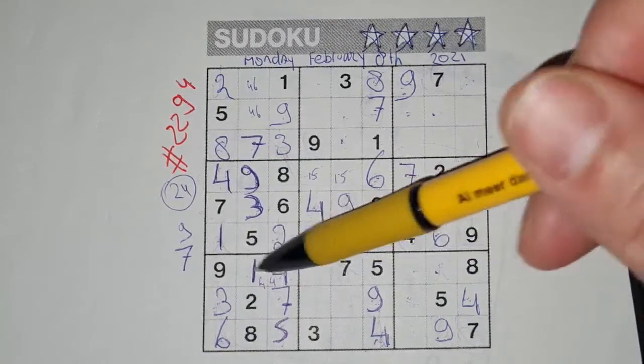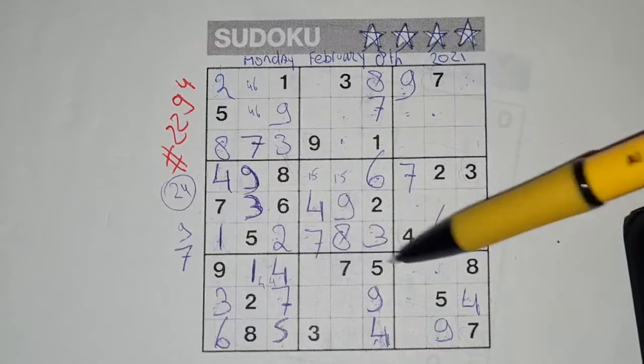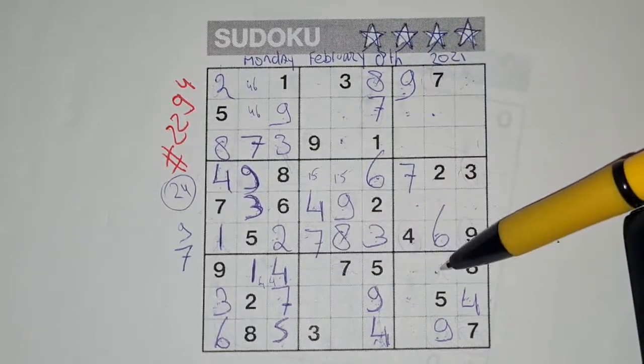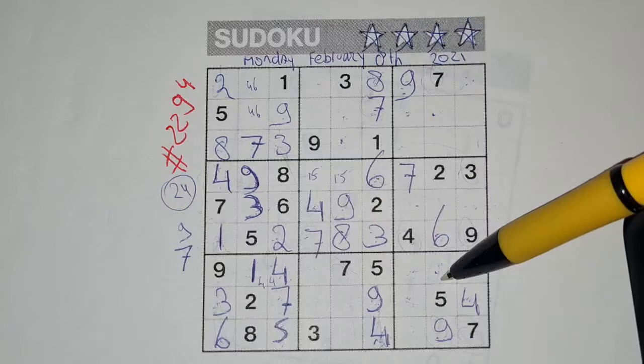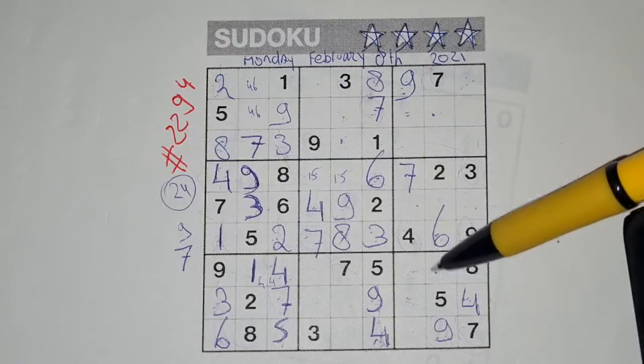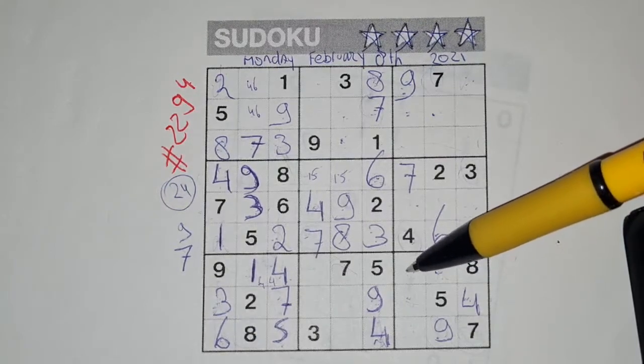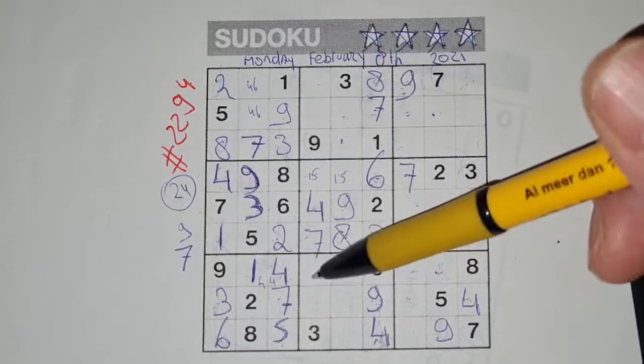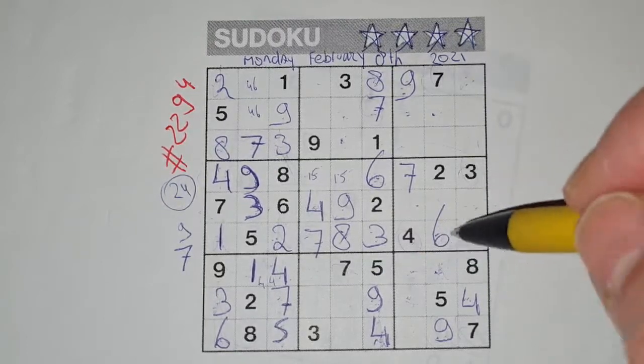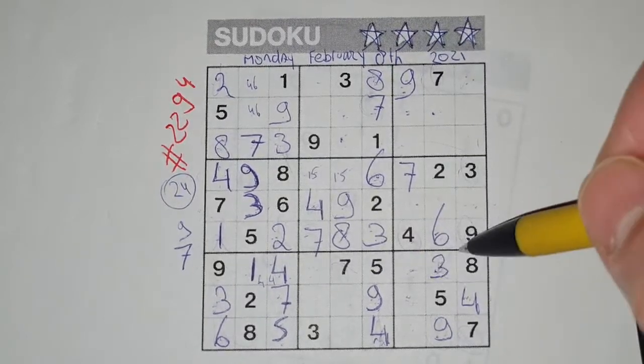3 missing numbers in this row. Those numbers are the 2, the 6, and the 3. We see here 2 and a 6, so no 2 and a 6 in this box. The 2 and the 6 goes in those 2 boxes. So 1 digit left should be the 3.